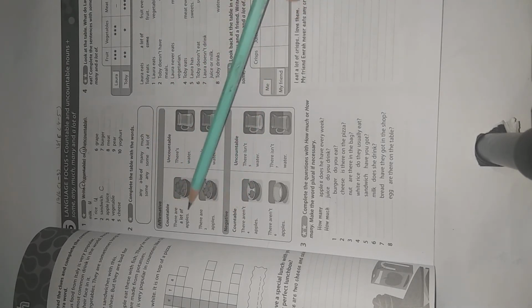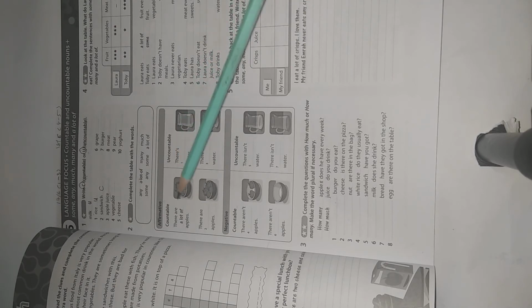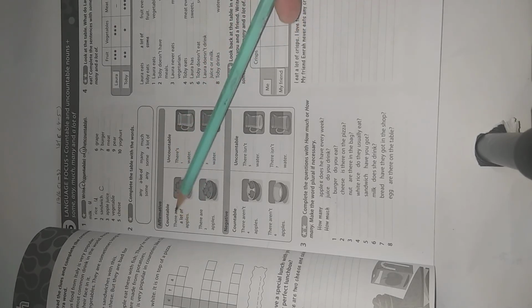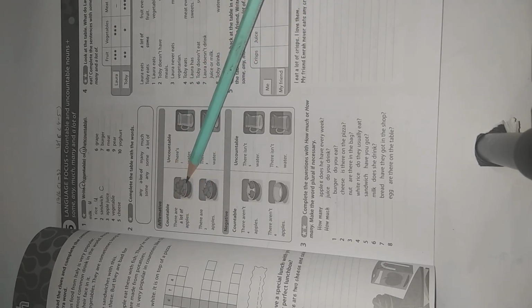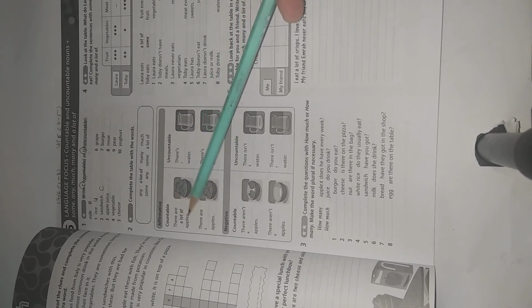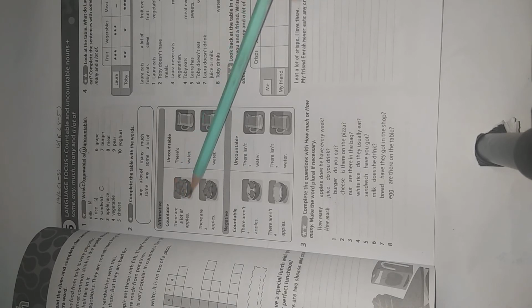So countable and uncountable. For example, this one, there are a lot of apples. Too many. So we write a lot of apples. So there are what?